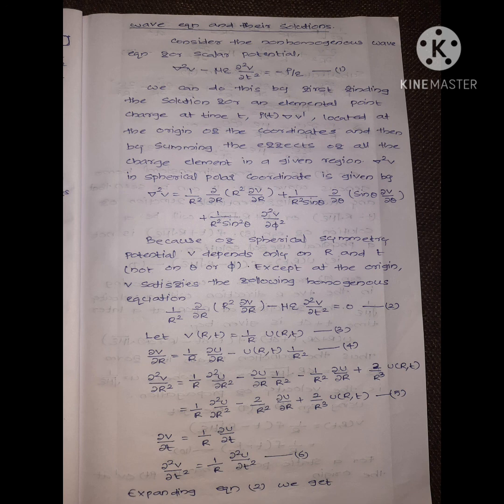Then differentiate dou V by dou r with respect to r. Therefore, dou square V by dou r square is equal to 1 by r into derivative of second function dou square U by dou r square, plus second function dou U by dou r into derivative of first, minus 1 by r square, minus first function 1 by r square into derivative of second function dou U by dou r, minus the first function U of r,t into derivative of second function, minus 2 by r cube.